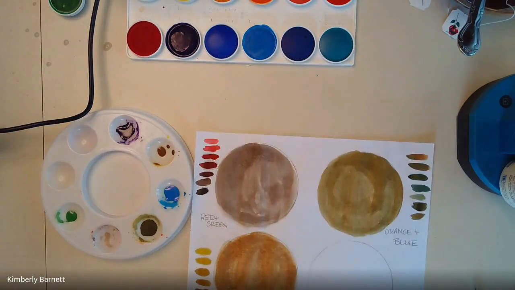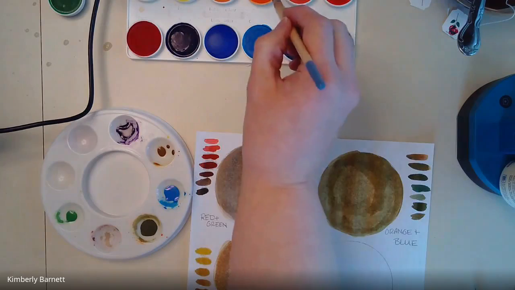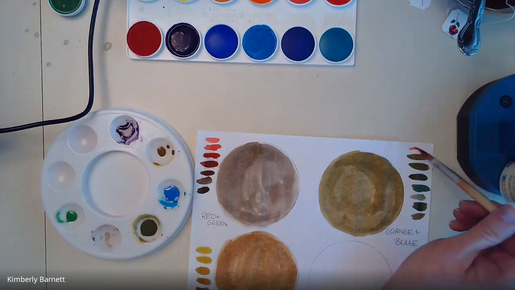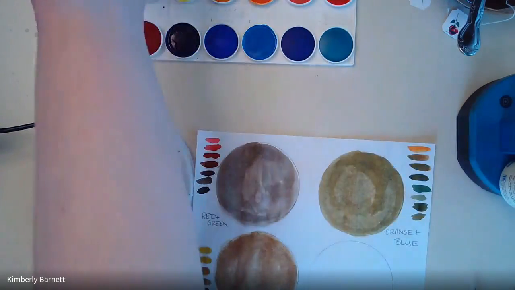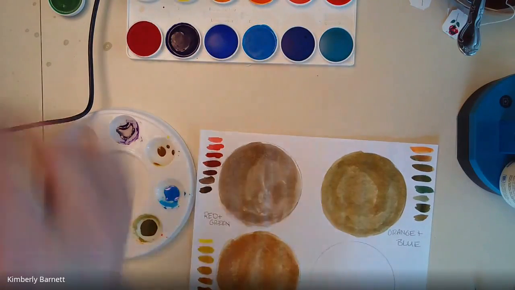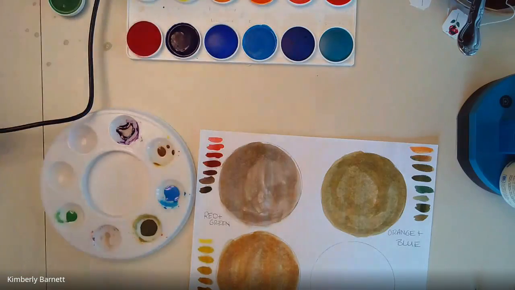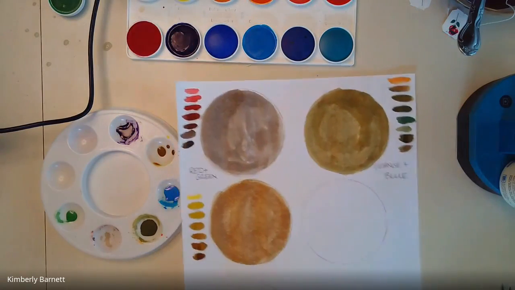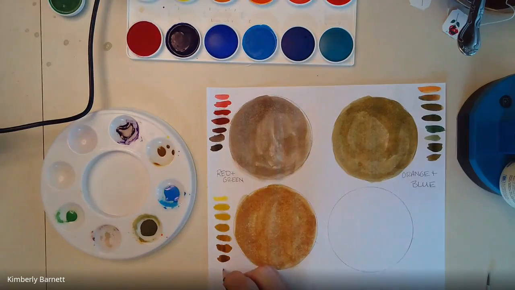And just so you can see here, I did forget to swatch the original colors up here. Okay, so this one I then would again label yellow and blue.